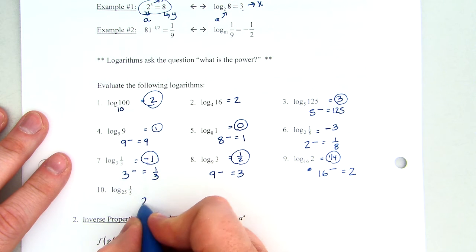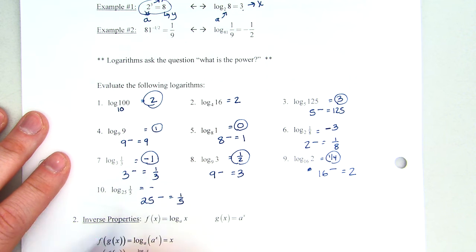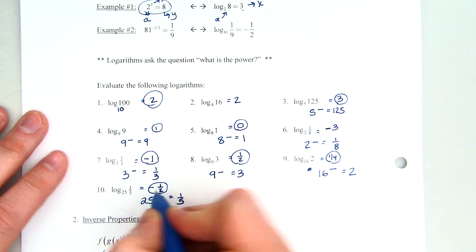Finally, log base 25 of 1/5. 25 to what power gives us 1/5? Well, it needs to be negative. 25 to what power gives us 5? Square root, so a 1/2 power, and our answer is negative 1/2.